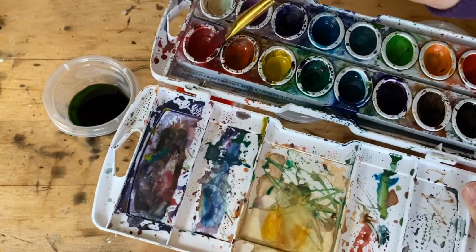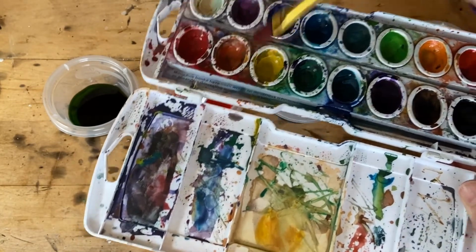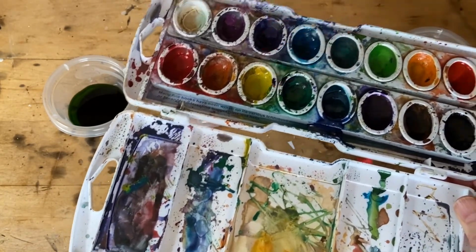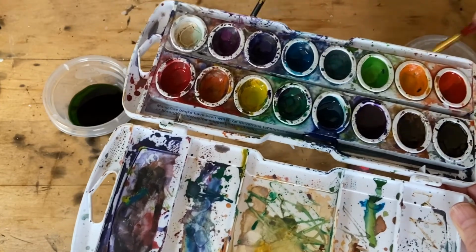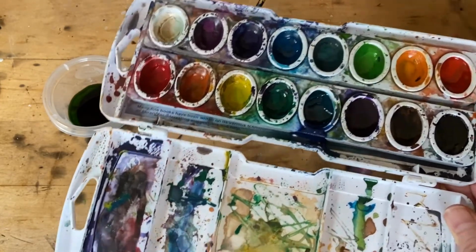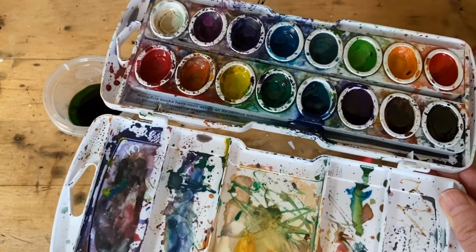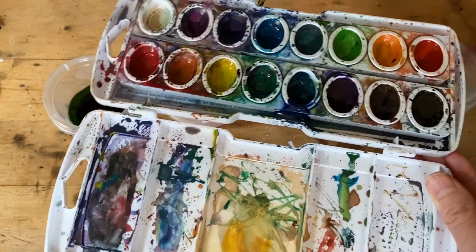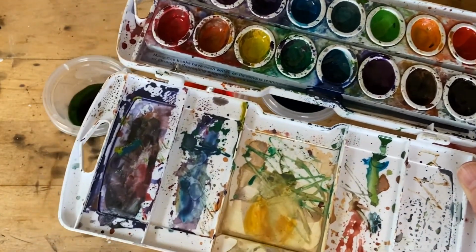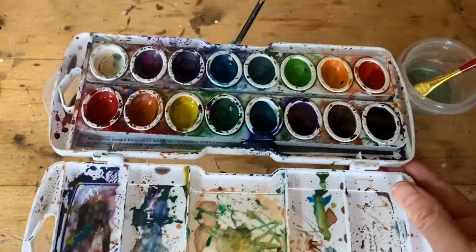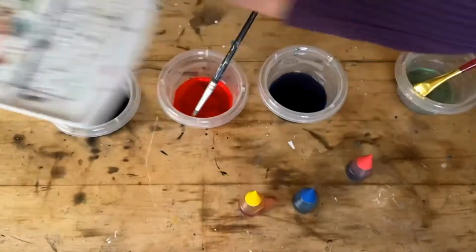Because if you've ever tried to paint and you're getting frustrated because the paint's not coming out, you really probably need to get the paint wet and have it loosened up a little bit before you start painting with it. So you can even put the drops of water in and let that sit while you're getting something else ready.